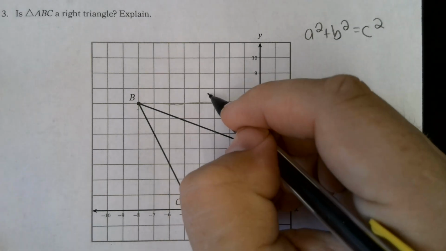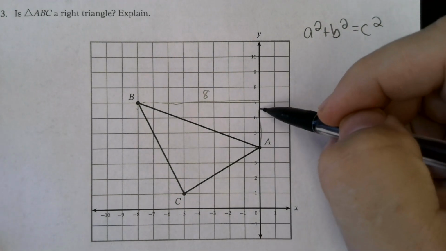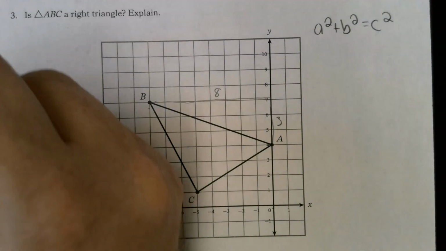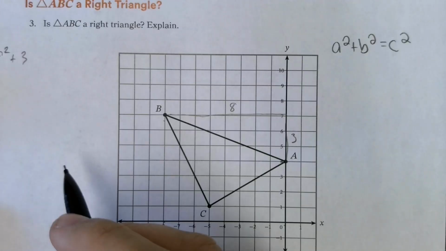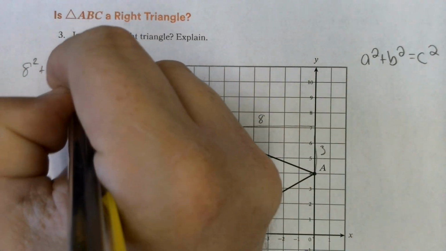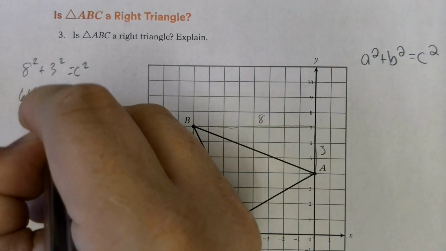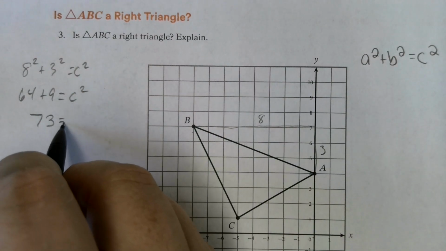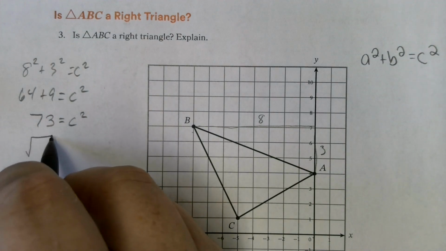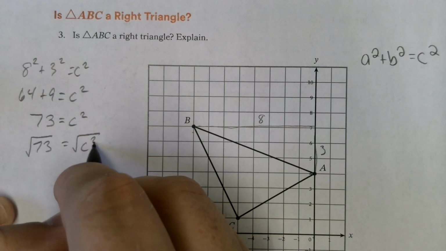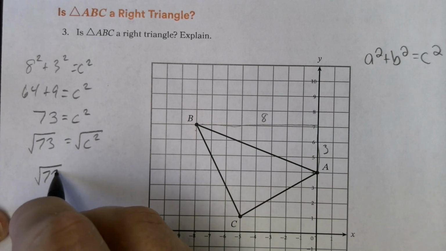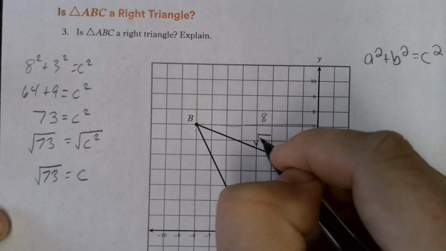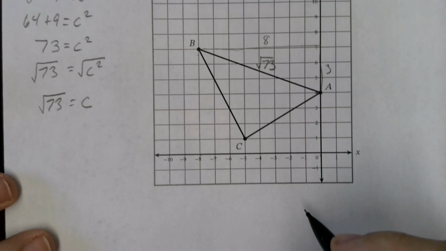Right here we have a measurement of 8 because we go from -8 to 0, and from 7 to 4 we have 3. So we're going to have 8 squared plus 3 squared, which gives 64 plus 9. And when you add together, that gives 73. Take the square root to remove the square from C. Again, 73 is not a perfect square, so we're going to say that AB is the square root of 73.